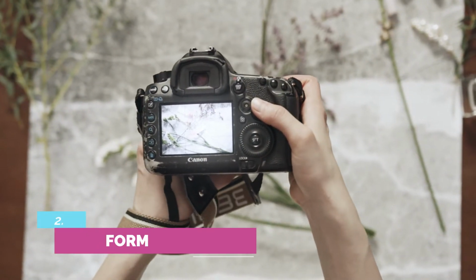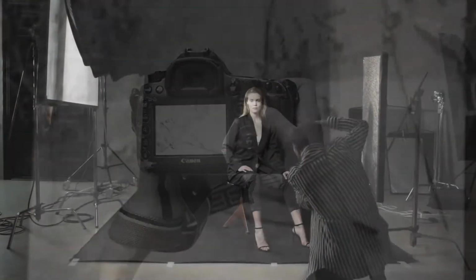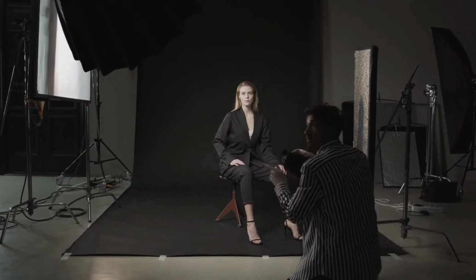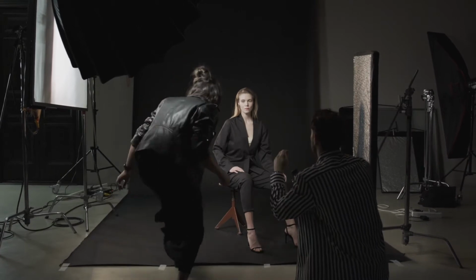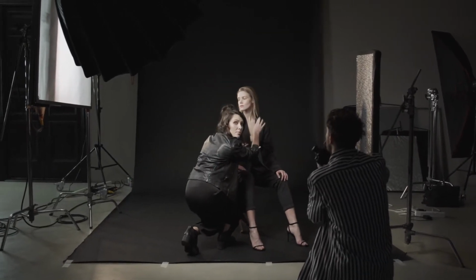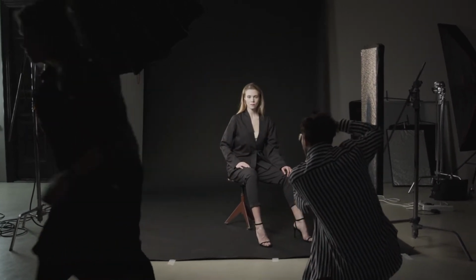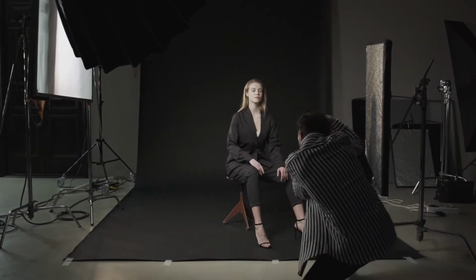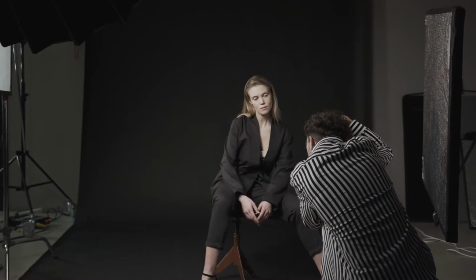Number 2. Form. Form is most important when you require depth in your image, as this is the element that takes a two-dimensional image and gives it life, mainly through the changing of lighting and angles.